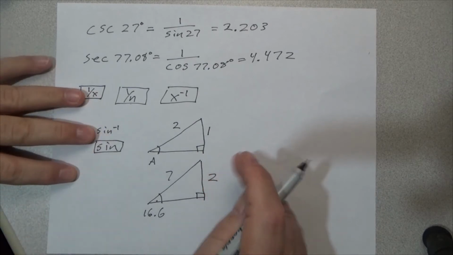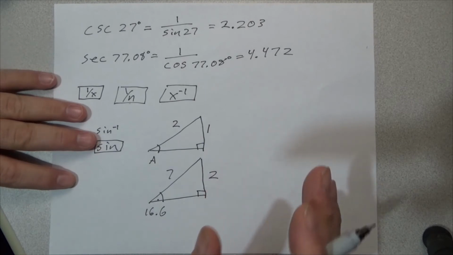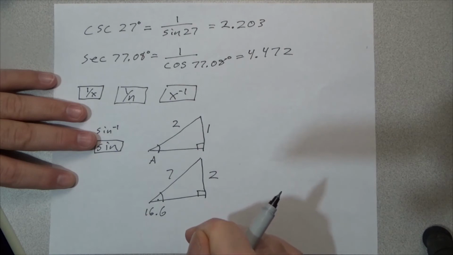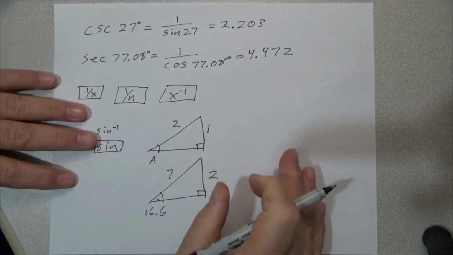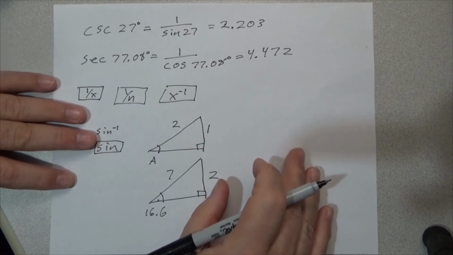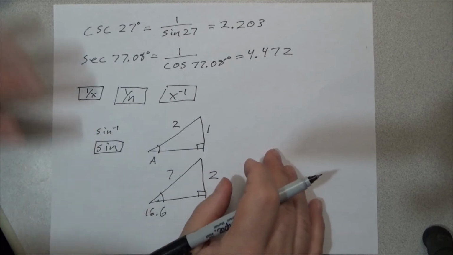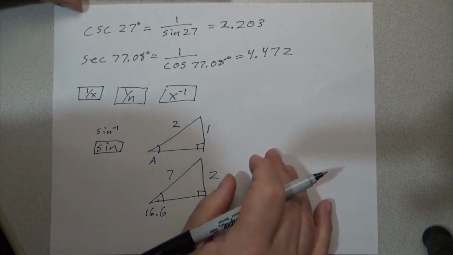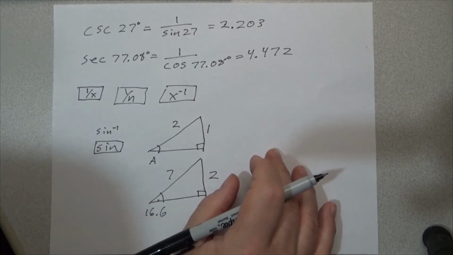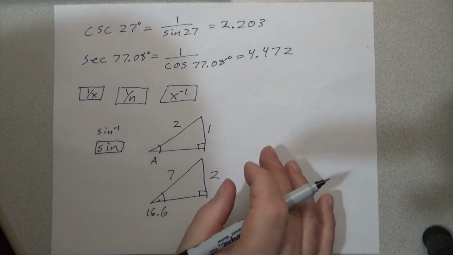Arc cosine is when you're looking for the angle and you're given the ratio of the adjacent over the hypotenuse. And arc tangent is when you're looking for the angle and you're given the ratio of the opposite over the adjacent side. So arc is for when you're looking for the angle, and if you're looking for the ratio and you have the angle, you simply use the normal sine, cosine, tangent button.